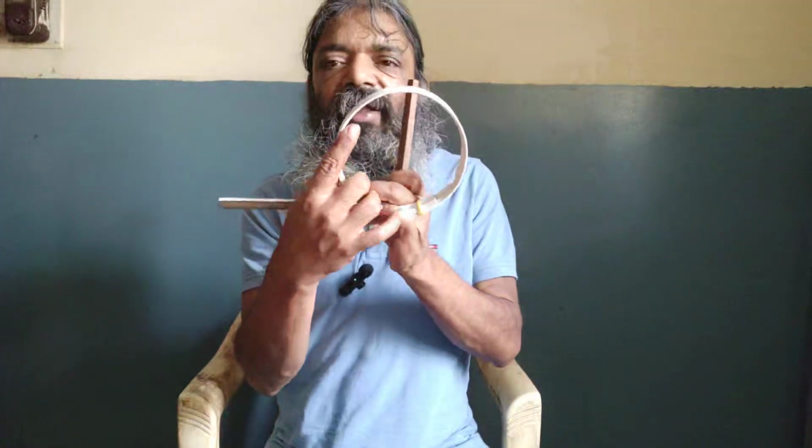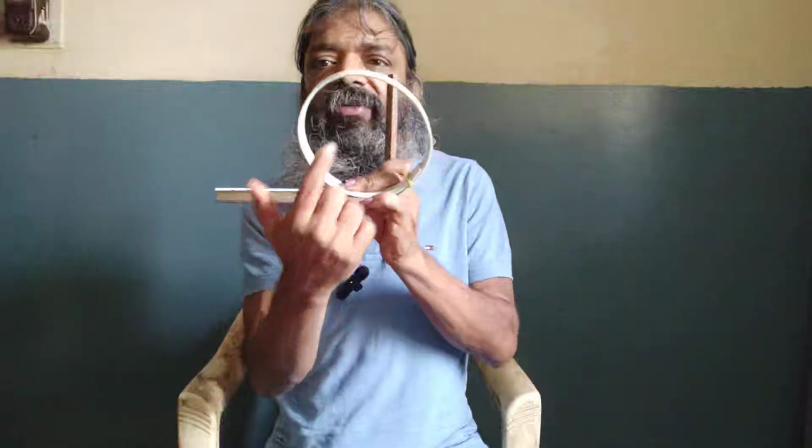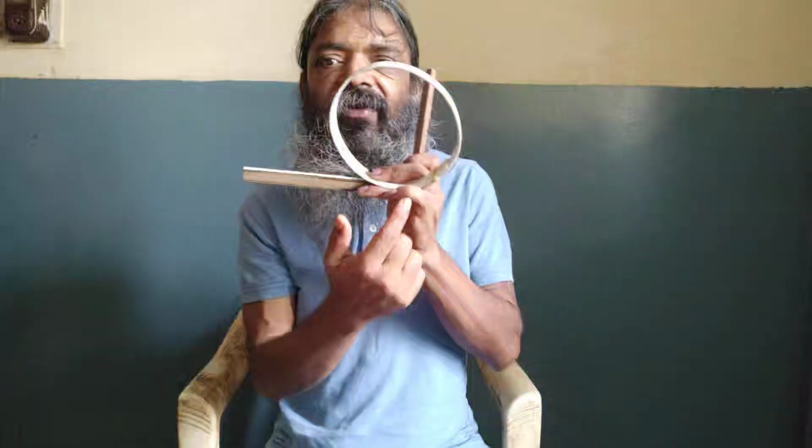Then theta goes 0 to pi. Theta 0 to pi, radius 0 to sine theta. Radius starts from 0 and keeps changing with theta. Every moment it is sine theta, it is variable.